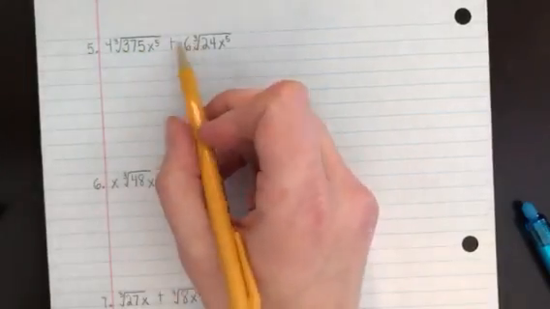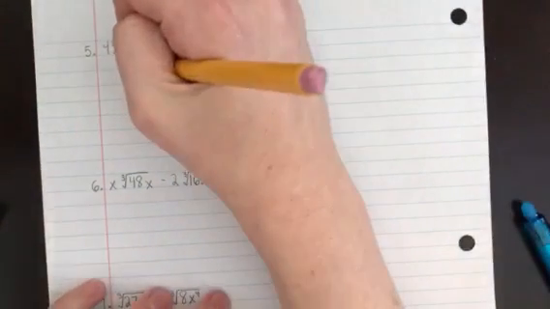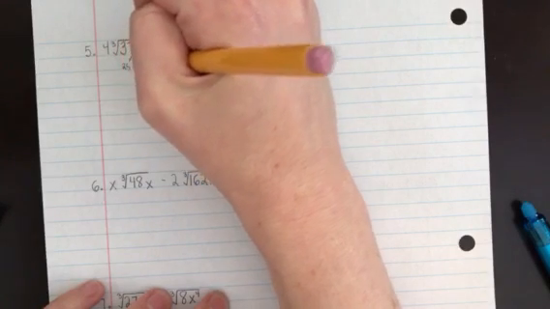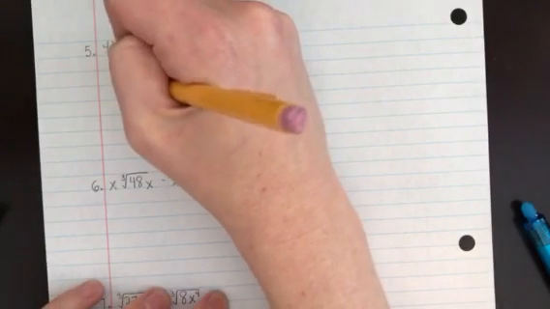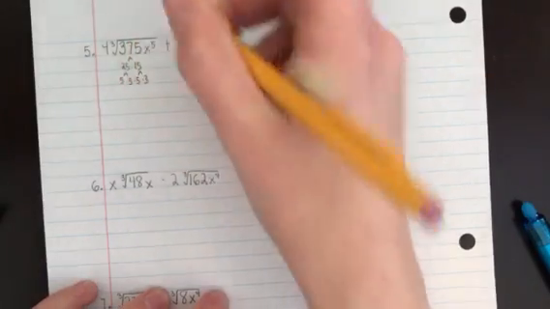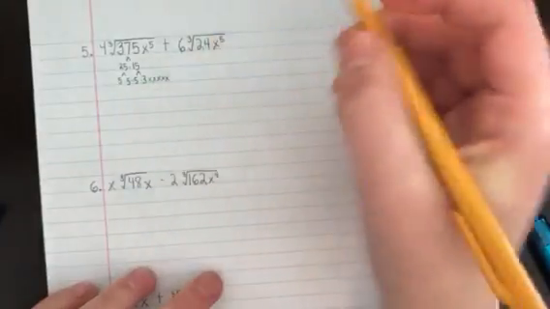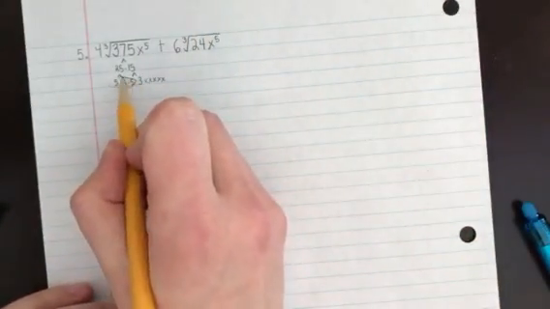We're making great time. Okay, so number 5. Before we add, our indices match. So then let's go ahead and break these numbers down. 375. So 375 divided by 25 is 15. So 25 times 15. 25 is 5 and 5. 15 is 5 and 3. And then I've got 1, 2, 3, 4, 5 x's here. Well, let's go ahead and finish this one off.